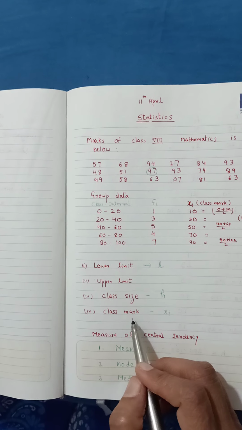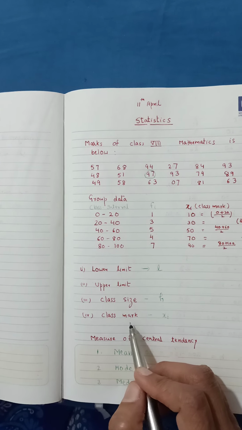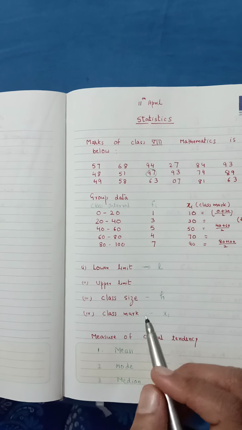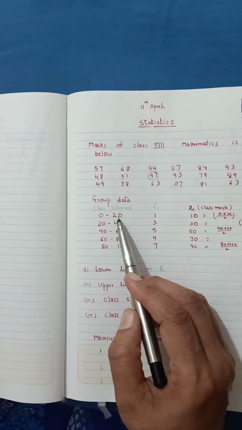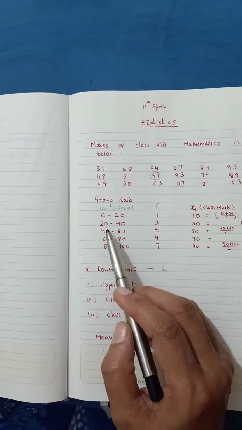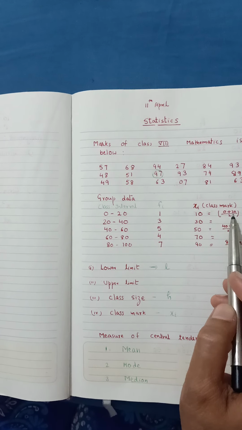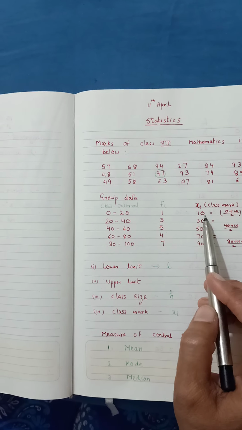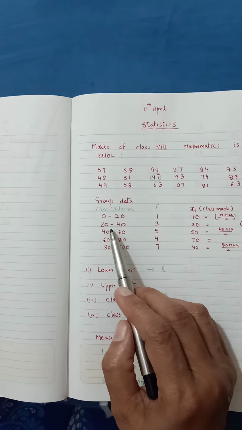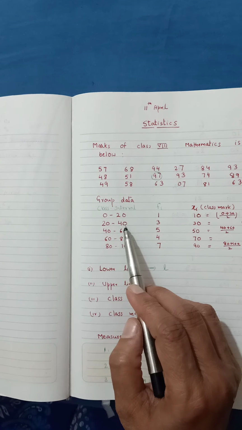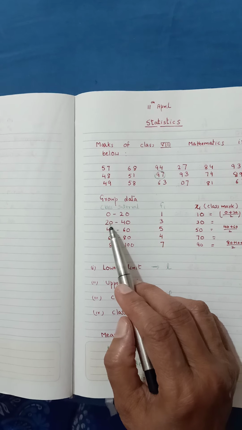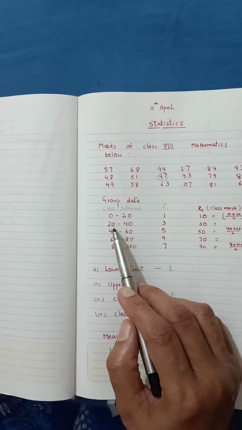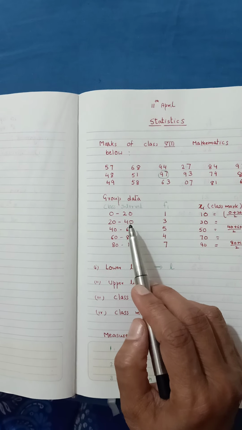Now the next term, it is class mark. What is class mark? Lower limit plus upper limit upon 2. 0 plus 20 upon 2, that is 10. If someone asks you what is the class mark of 20 to 40, add lower limit and upper limit. What is 20 plus 40? 60.